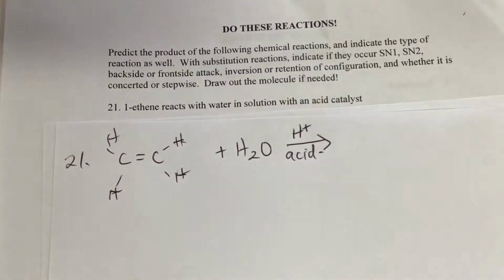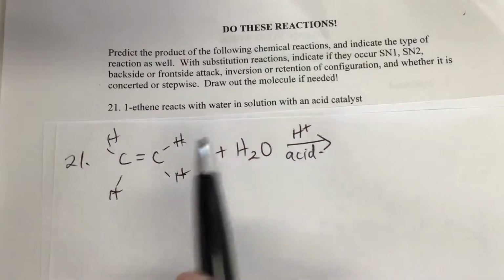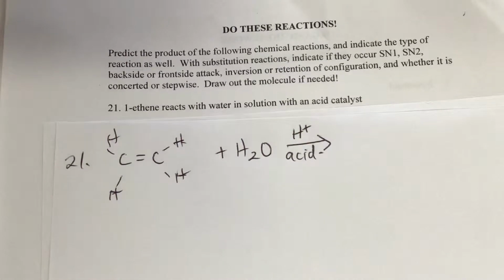We need some sort of catalyst to give it a bit of activation energy, or lower that activation energy to make it easier to occur. But once we do, we can free up bonding spots here to add something. Okay, so we are going to break one of these bonds and free up a space to add something to it.